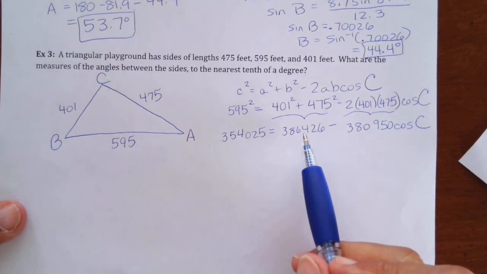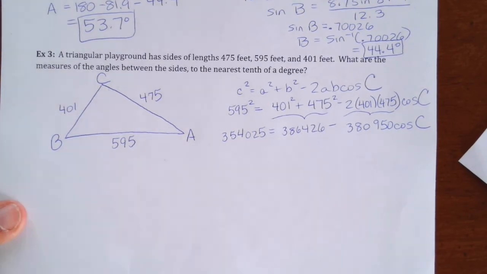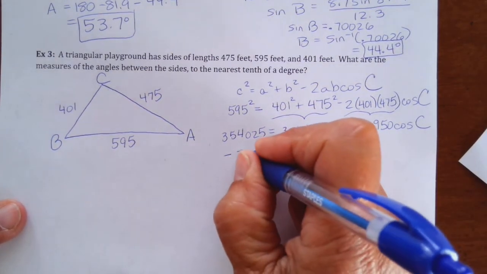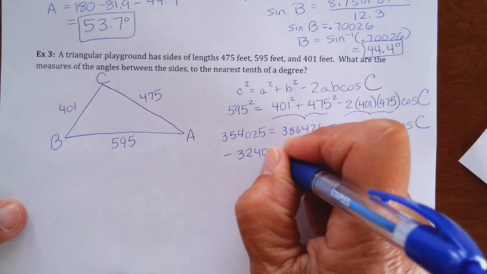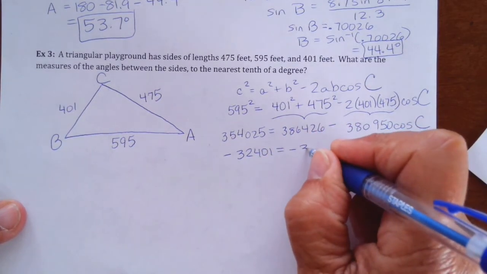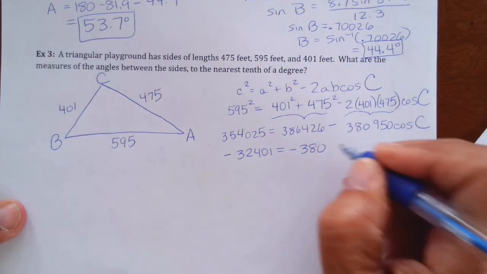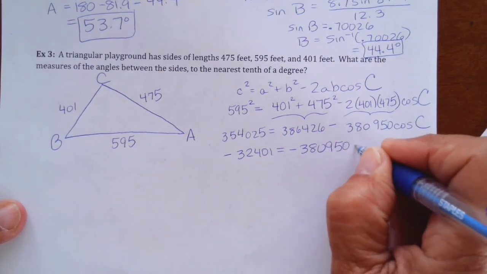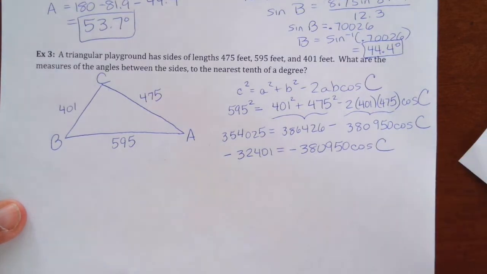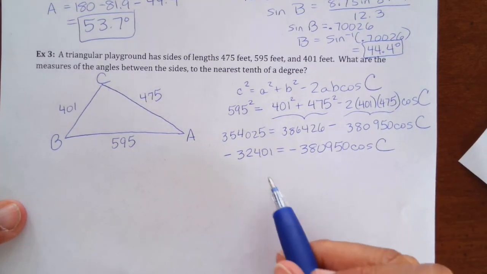All right, so the next thing, remember, would be to subtract this over to this side. So you're going to take 354,025 minus 386,426. So that gives you a negative 32,401, and that would equal negative 380,950 cosine of C. Then you're going to take this number and divide it.